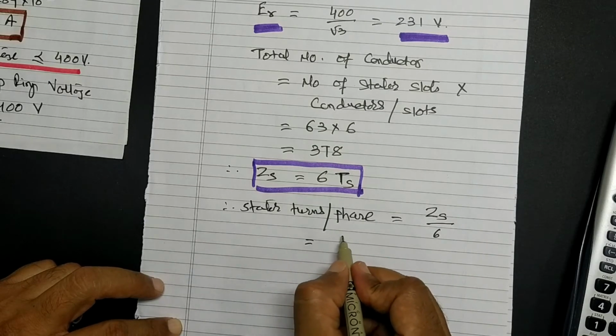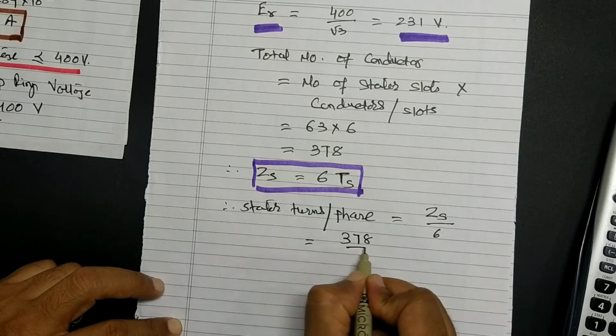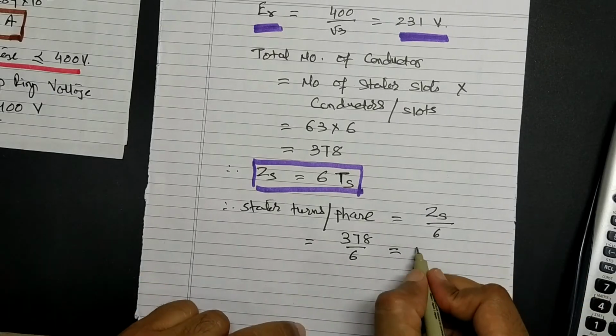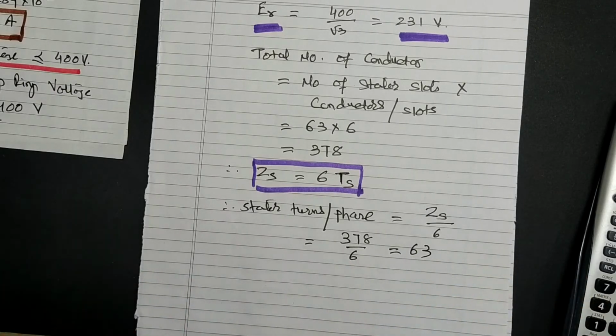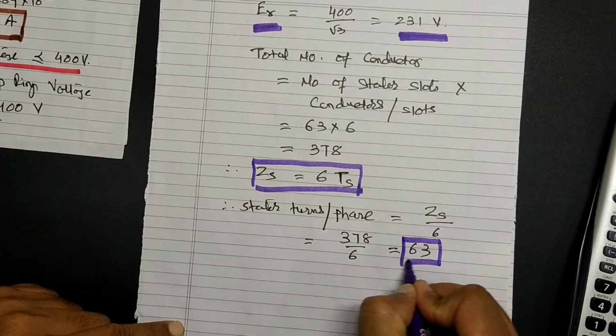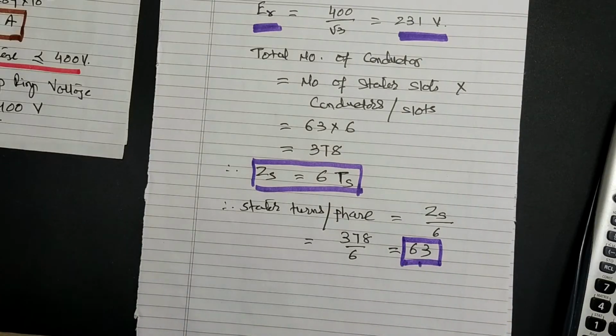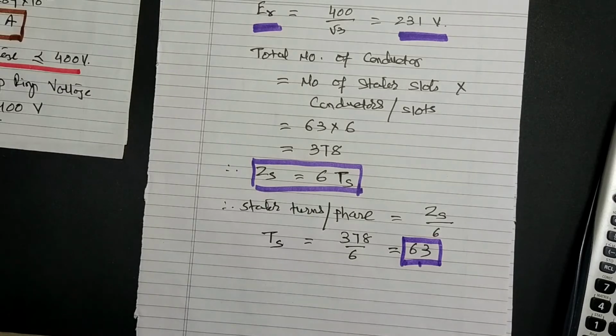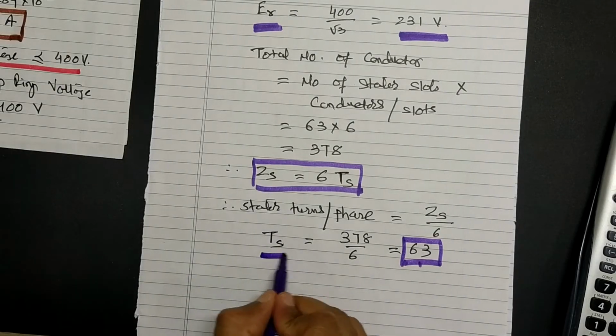So it is 378 divided by 6, and then it comes to 63. So the stator number of turns we have calculated is 63, and that is our TS, the stator number of turns per phase.